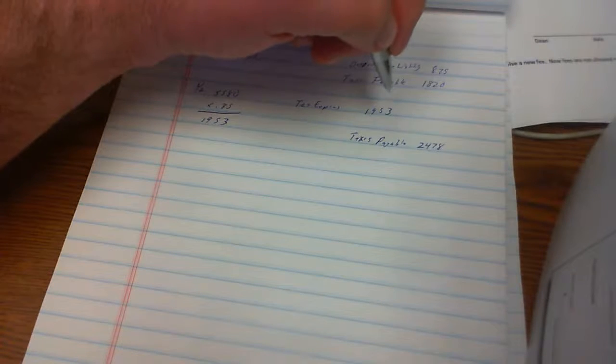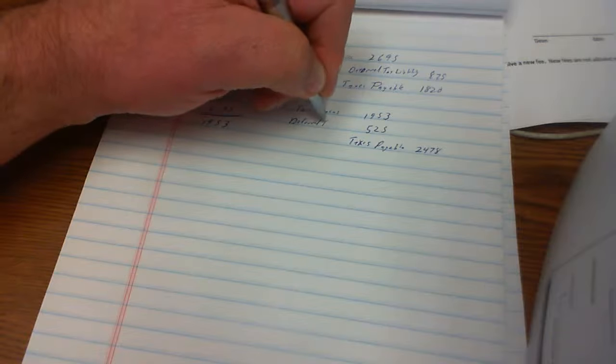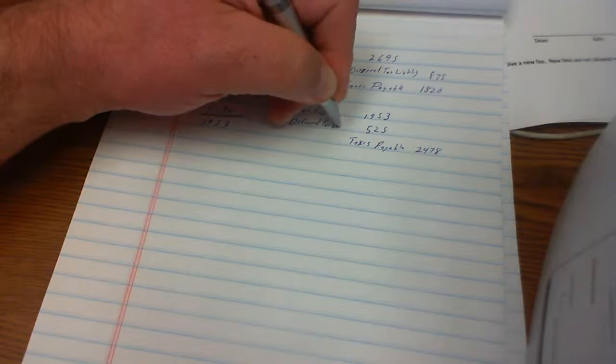And so the difference between those two will be 525. And we will be reversing the deferred tax liability in that case. Then in year three, we have 7020 in income times 35%.